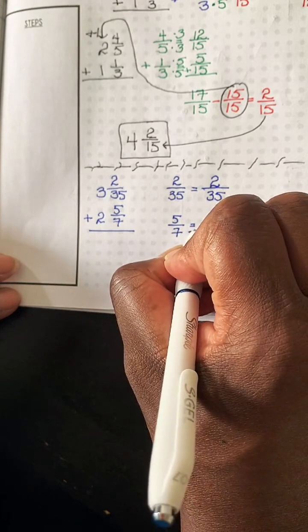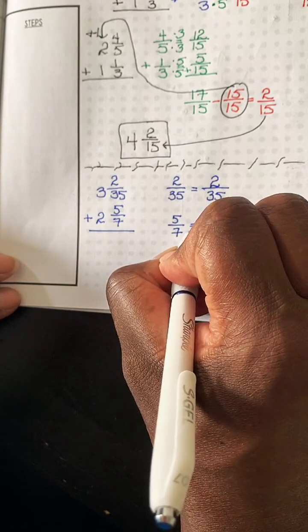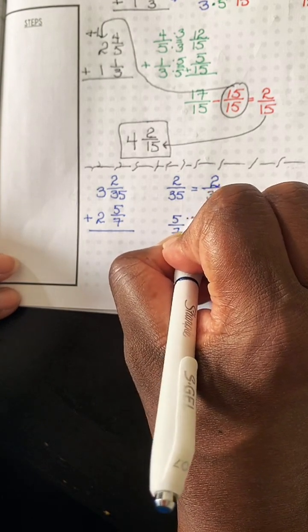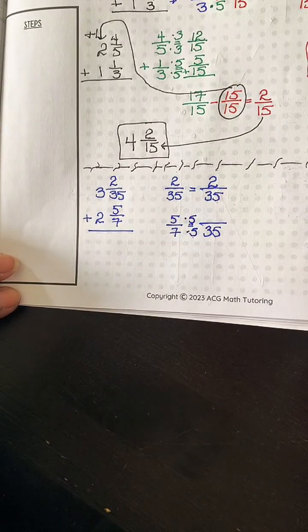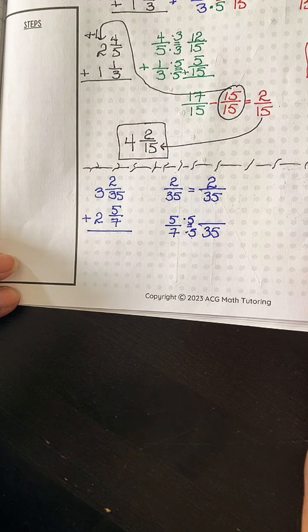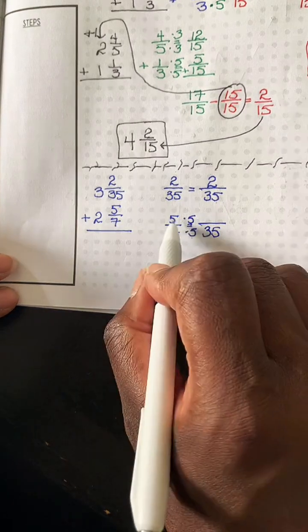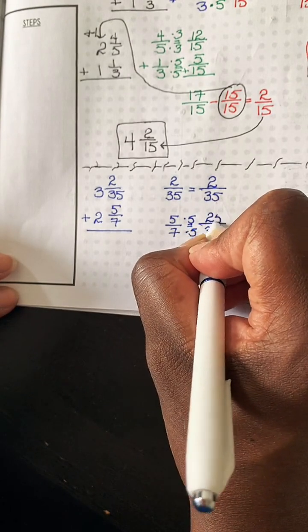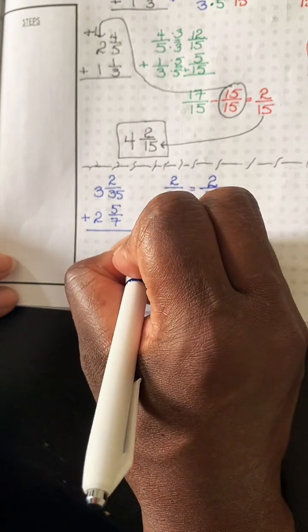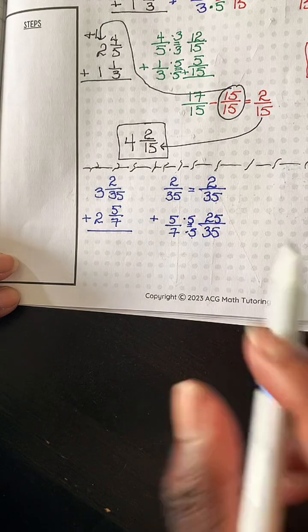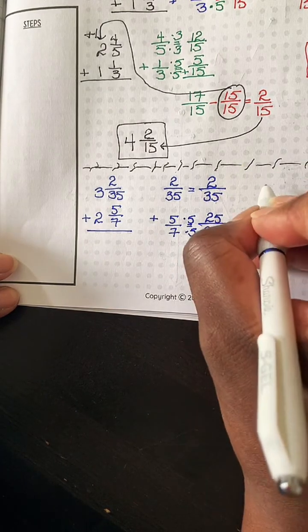So if I multiply my denominator by 5, whatever I do in the denominator, I have to do in the numerator. There we go. Right? Awesome, King. That's what I'm saying. Okay? So now 5 times 5, that gives me my 25. And let me remind myself that we are adding. Okay, so now we have a common denominator.